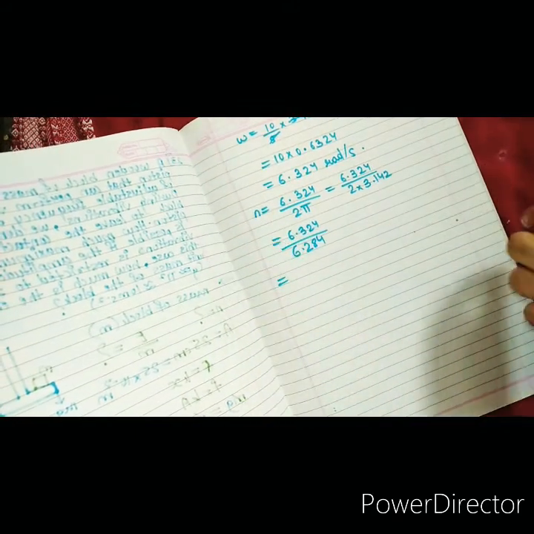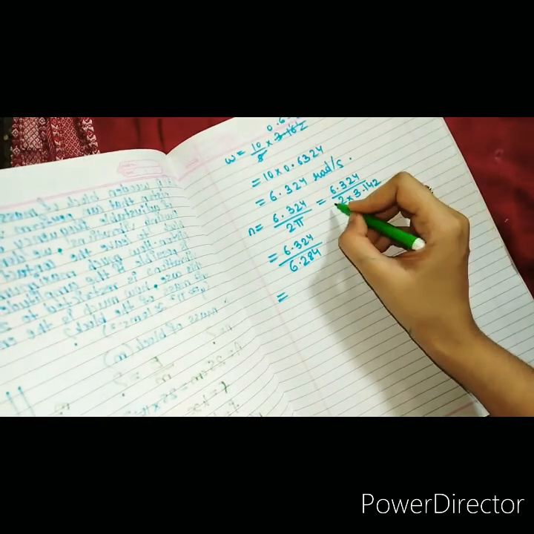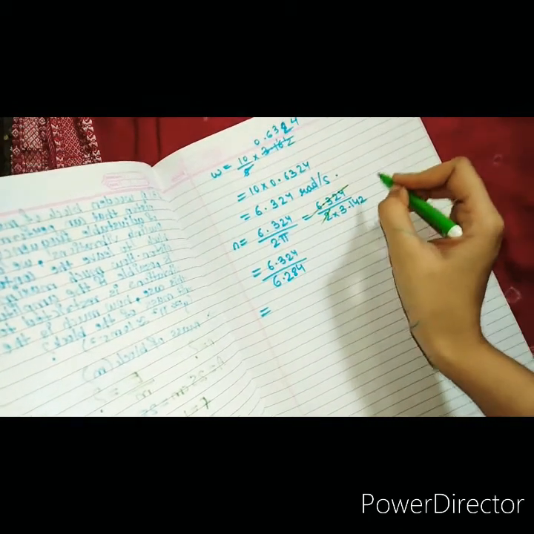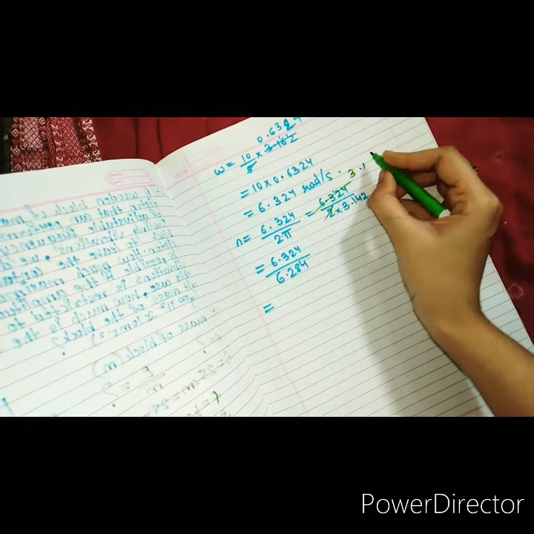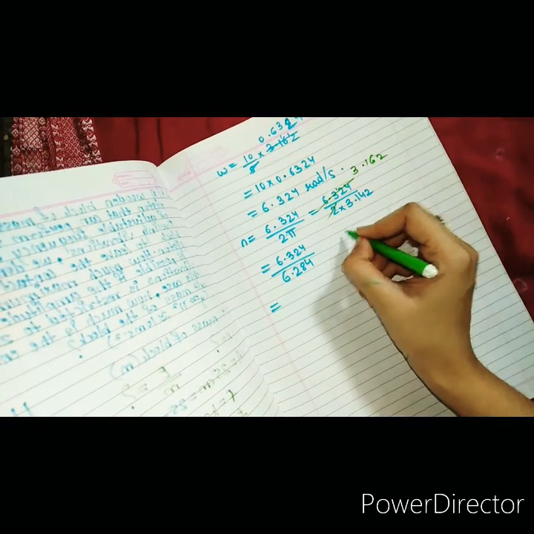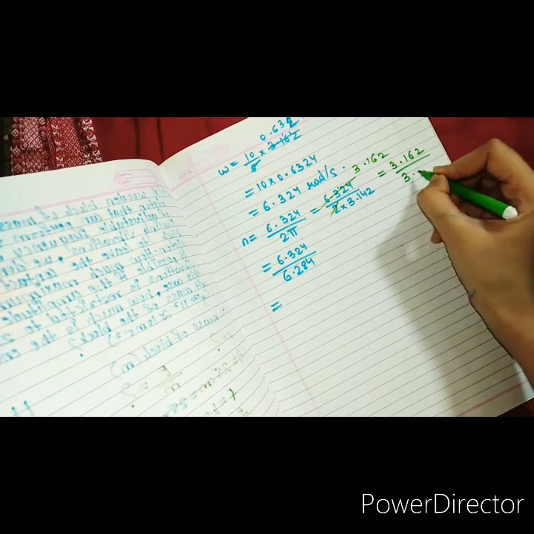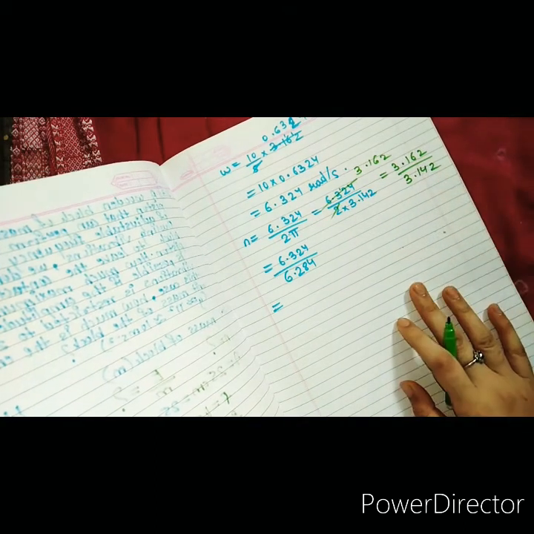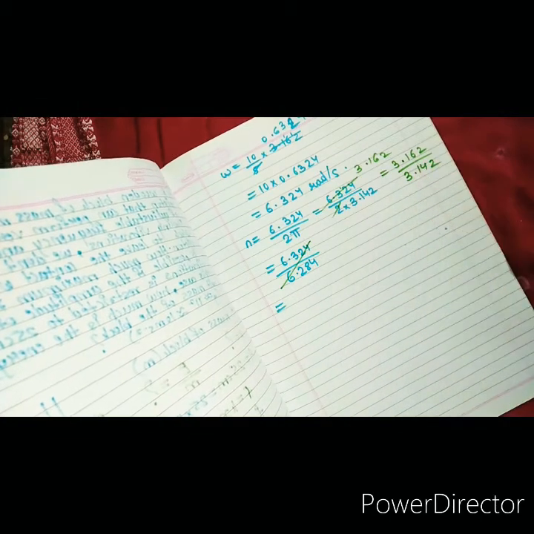See, there are many ways to solve. If you are good in multiplication, you can do this step, or the next step can be this. You can just divide. So the number will be 6.324 upon 6.284. So chalo, we'll not do with this method, we'll go with this.